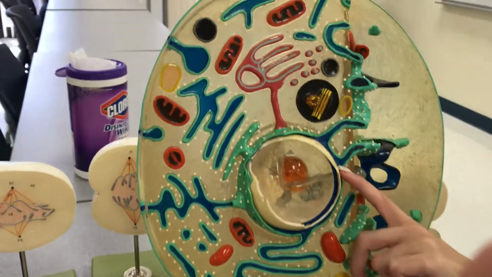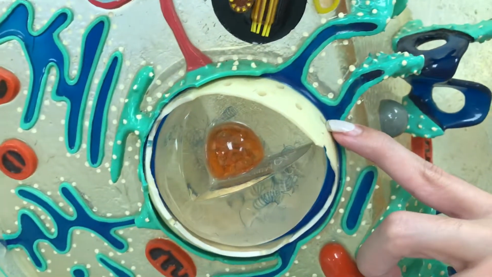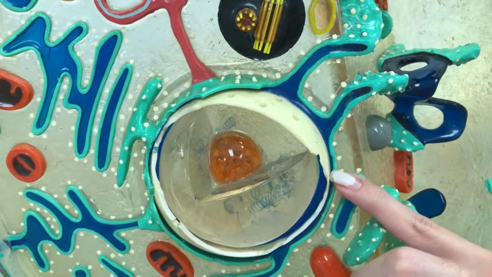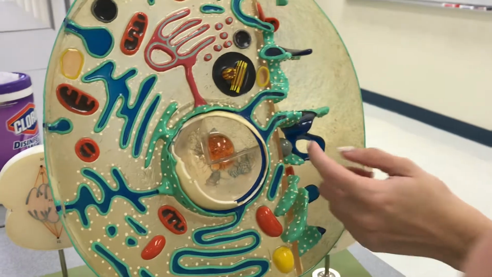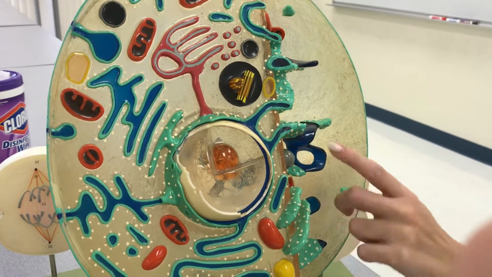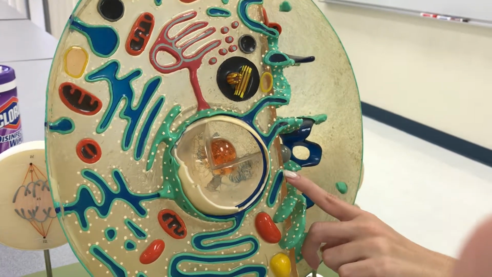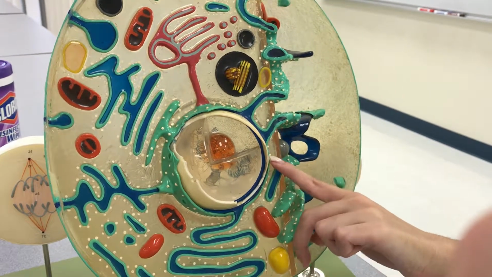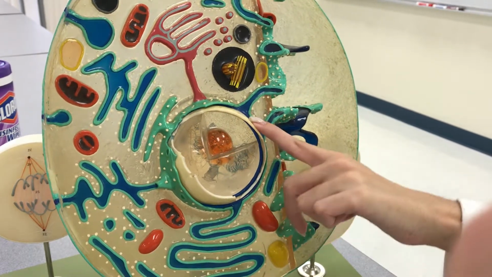And then on the nuclear envelope, you have the nuclear pores. The nuclear pores allow the messenger RNA to come out of the nucleus, but I'll explain what messenger RNA is later on throughout the course, not right now. So nuclear pores just allow things to come out of the nucleus, okay? For now, that's all you need to know.